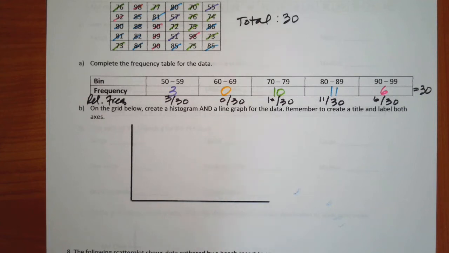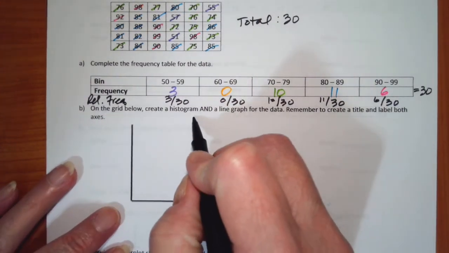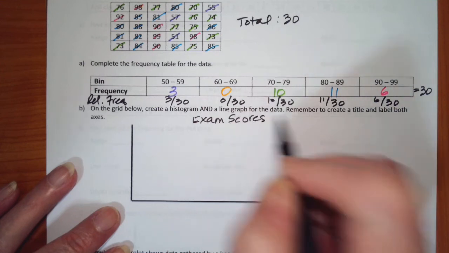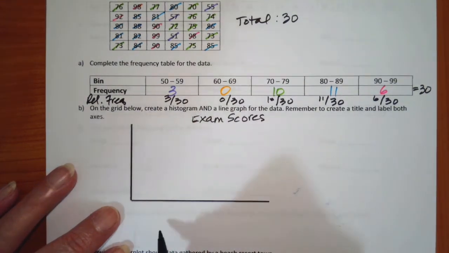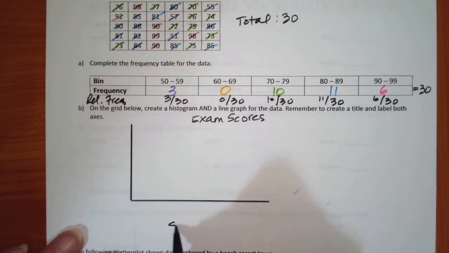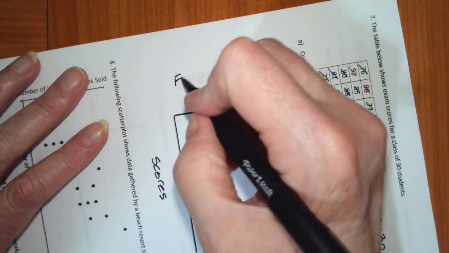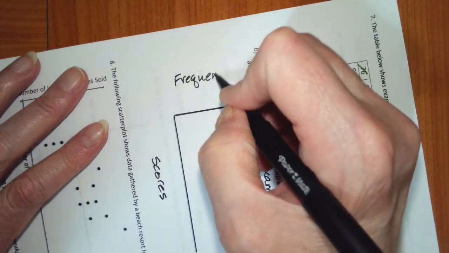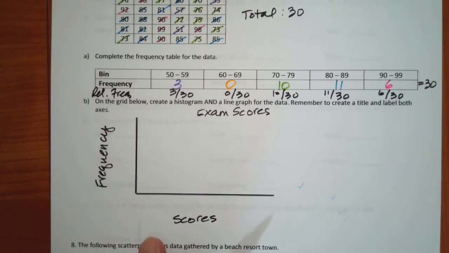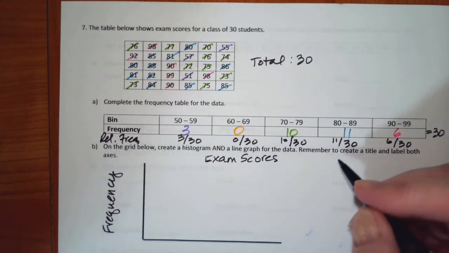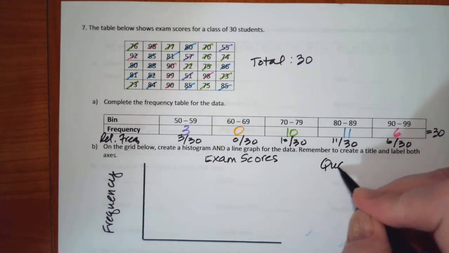Okay, so on the grid, we want to create a histogram and a line graph. We need to create a title. Okay, I'm going to be real creative here. This is going to be exam scores. And these are going to be the scores. And this, of course, is the frequency. Now, and I know this is going to be a histogram because this is quantitative data.